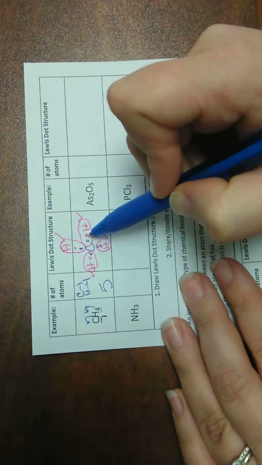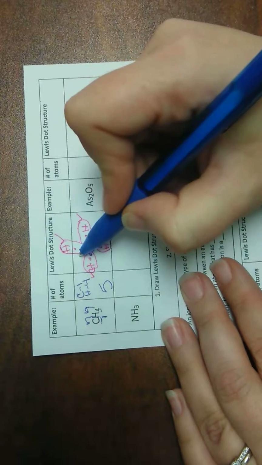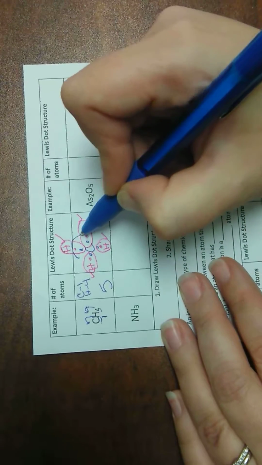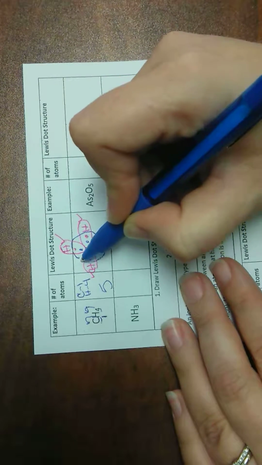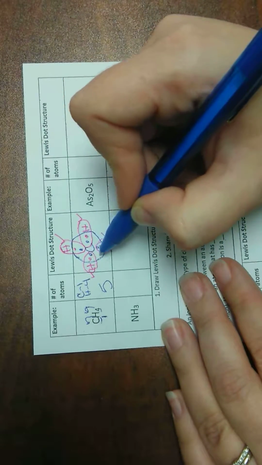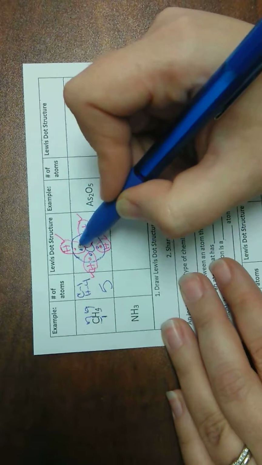It started with 4. It's going to share that one, making it 5. It's going to share that electron, making it 6. It's going to share that one, 7, and it's going to share that one, 8. So carbon has 8. It's happy. Hydrogen has its 2. They're happy. That is the chemical bond of methane.